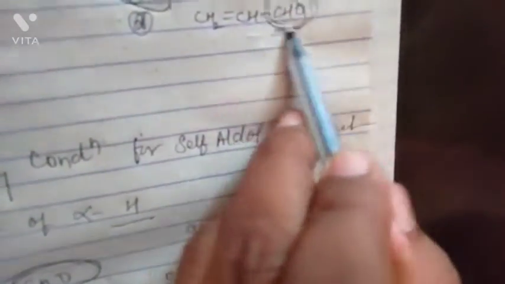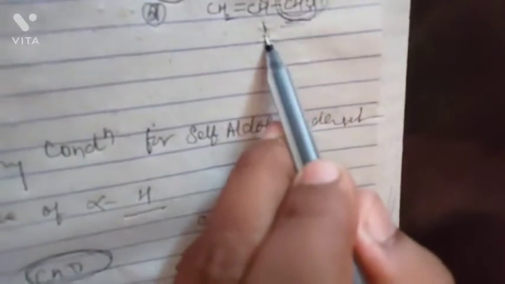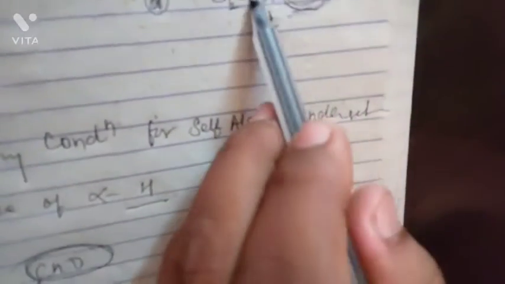The other cannot show it because there is no alpha hydrogen. This one is also an aldehyde and has one alpha hydrogen, but it has the functional group, so the better option is that one. Okay, now we are going to the next question.